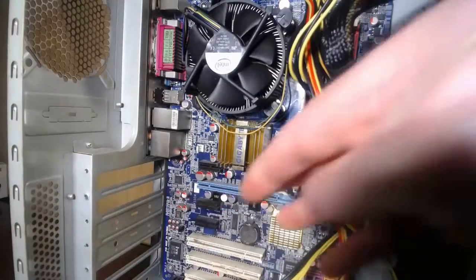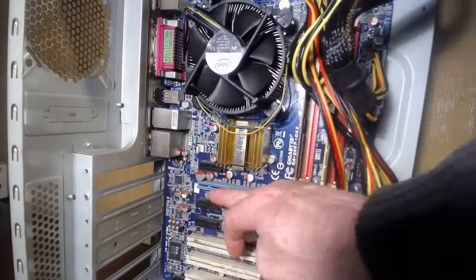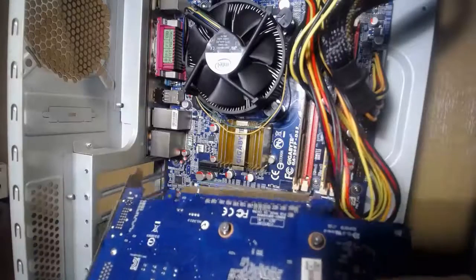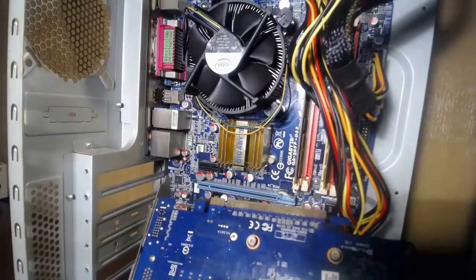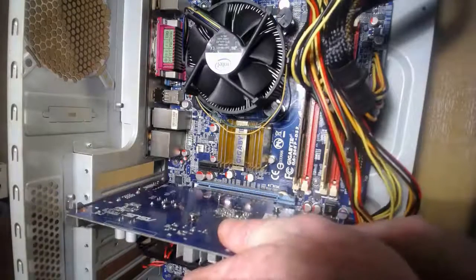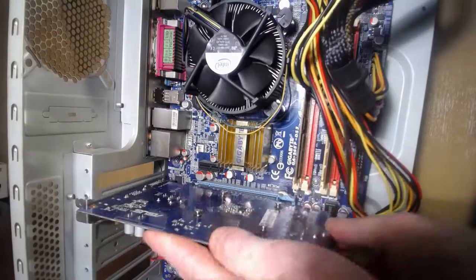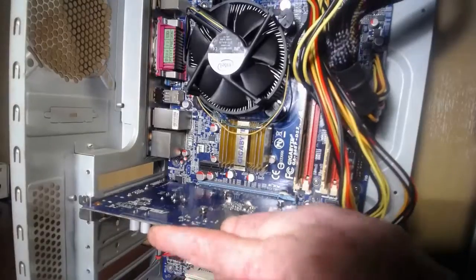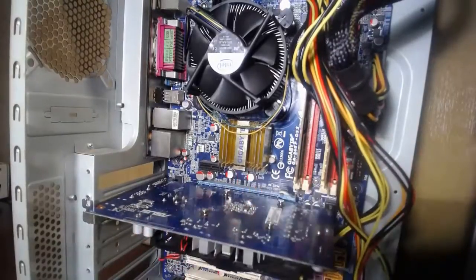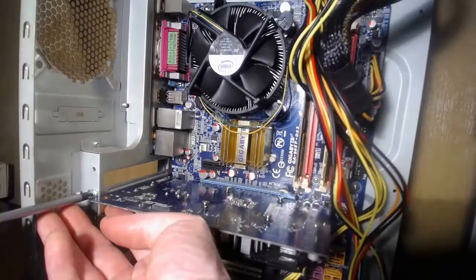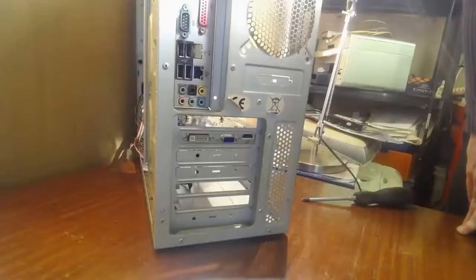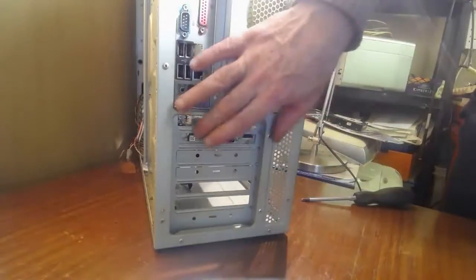Line up your notch, get the notch in your graphics card, like so, and then just pop it into place. And this one requires a screw, so we'll stick the screw in it now. And then that's your graphics card installed.